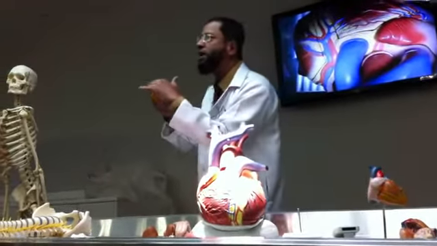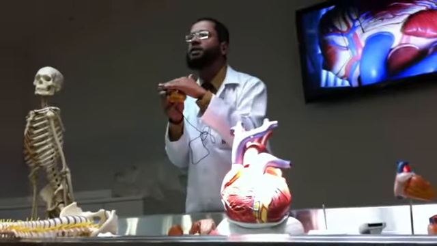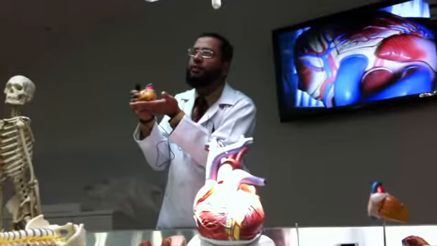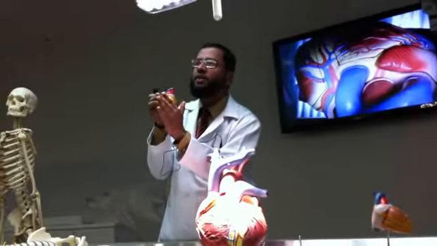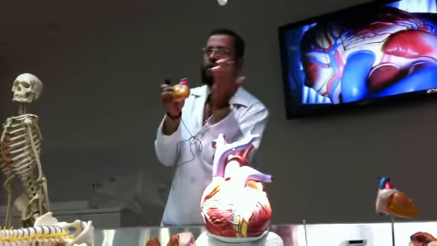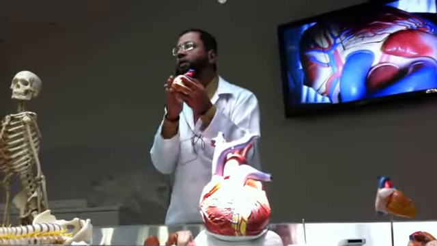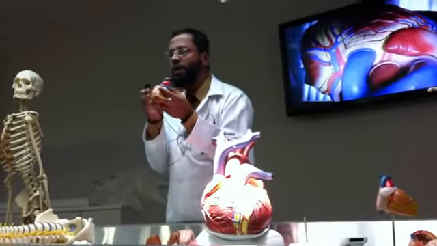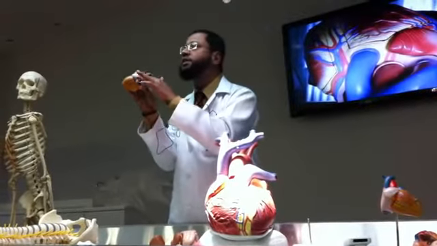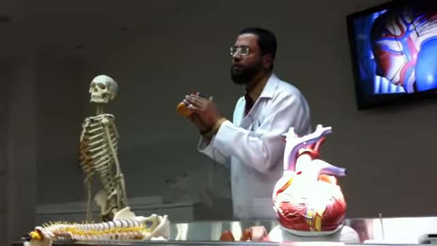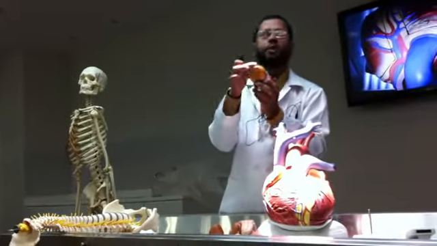The anterior or sternocostal surface, the diaphragmatic surface, the left pulmonary surface, and the right pulmonary surface. This smooth area is the base of the heart, and this is the apex.